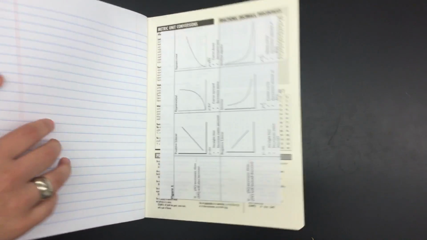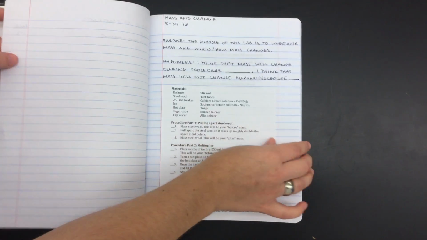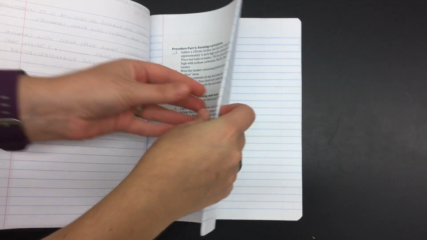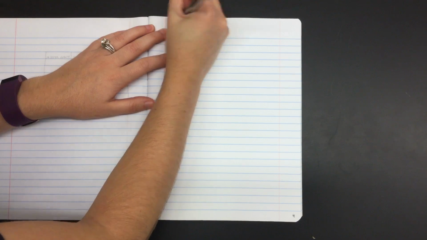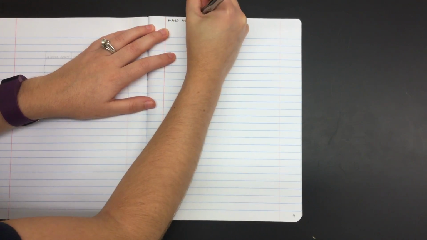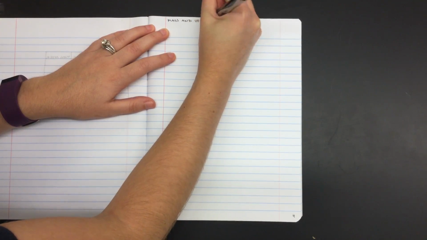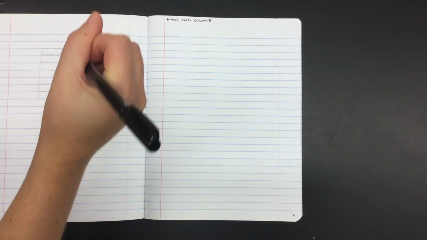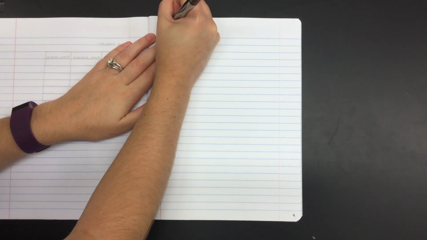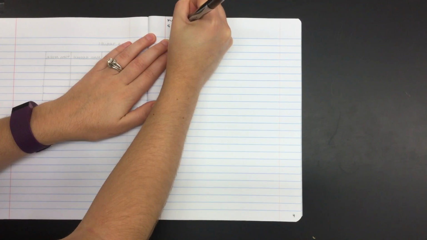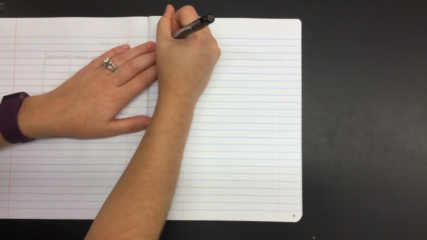Okay, now we're going to go to our next blank page. And the first thing we're going to do is write the title at the top. So this is Mass and Volume. And then you're going to put the date. And then the next thing you're going to write is the purpose.